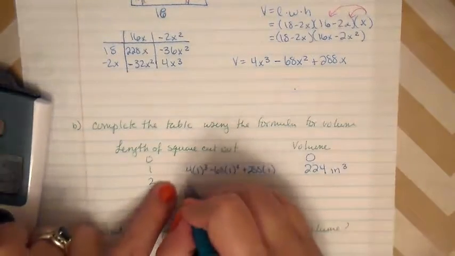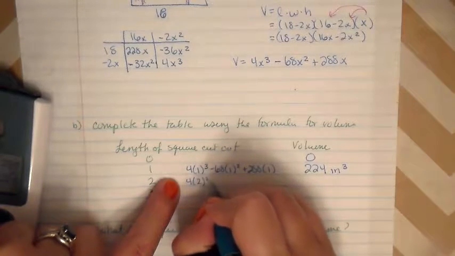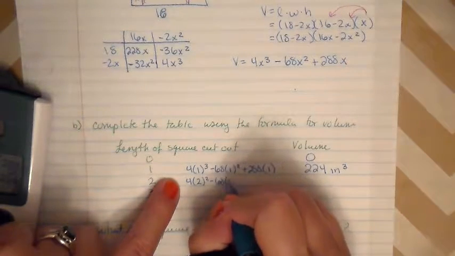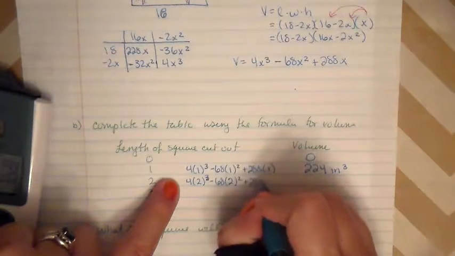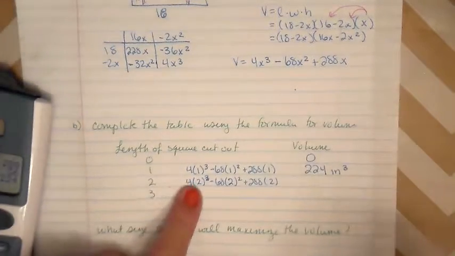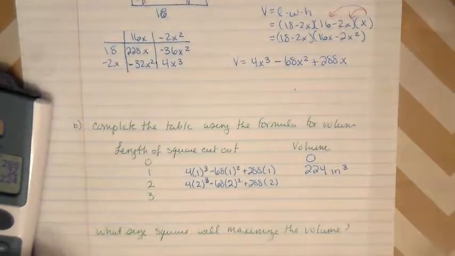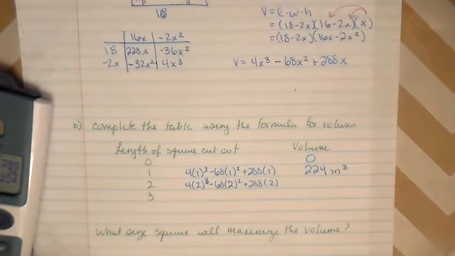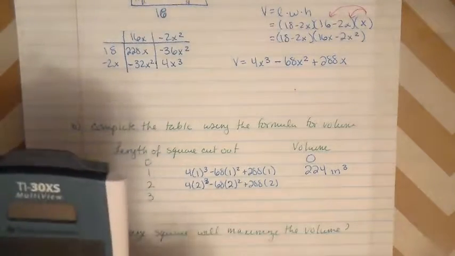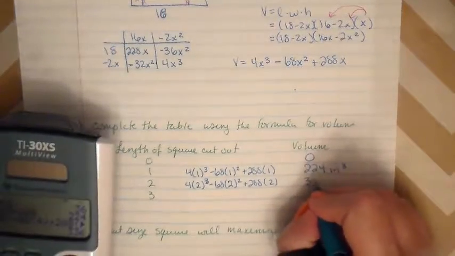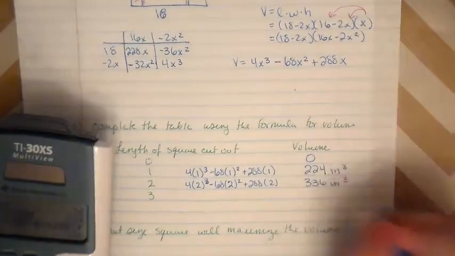If it's 2, that's 4 times 2 cubed, which is 8, minus 68 times 4 plus 288 times 2. And when I work that out, I get 336 cubic inches.